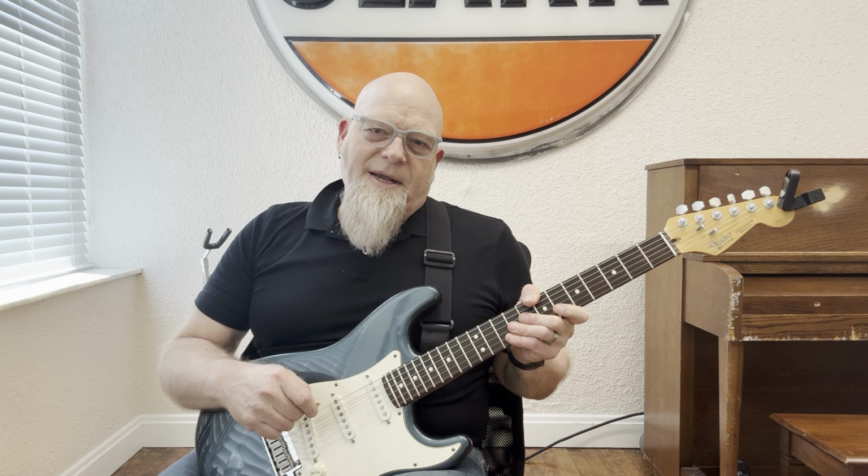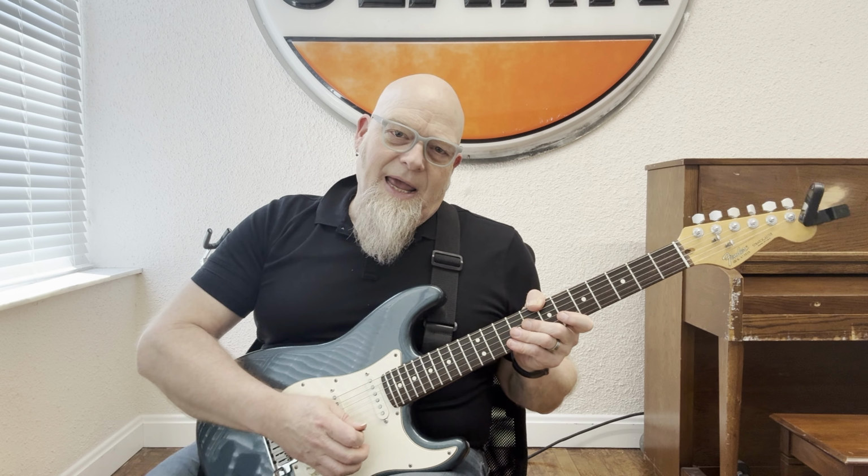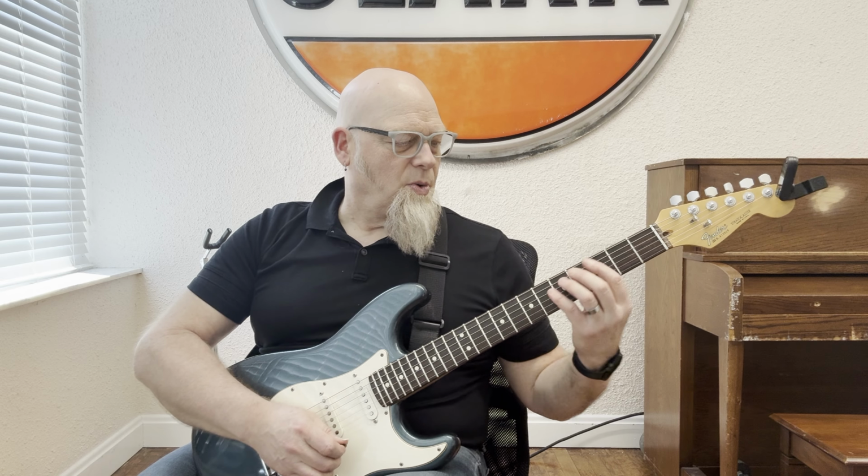White Room by Cream has 3 sections and has an intro, and the intro starts at the very beginning of the song. I should call it the A section because it comes back 2 more times in the song. But it's in the time signature of 5, which is a little unusual. And that's why I picked the song.